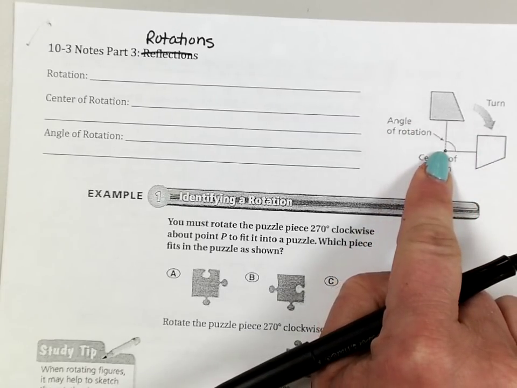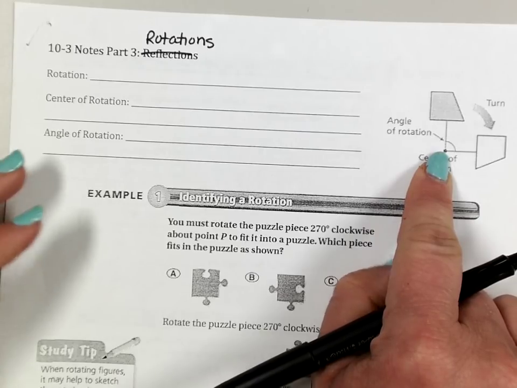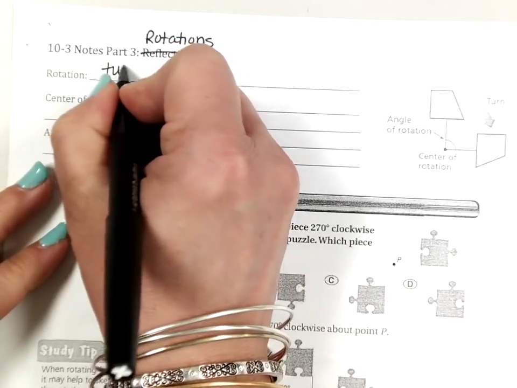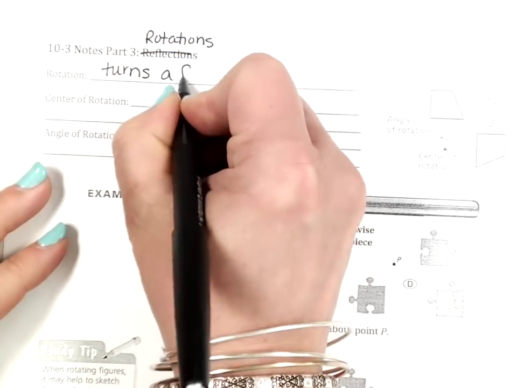We're going to always turn around the origin. So we are going to have rules based on the origin. We're not going to rotate around any other points on the coordinate plane. So a rotation turns a figure.